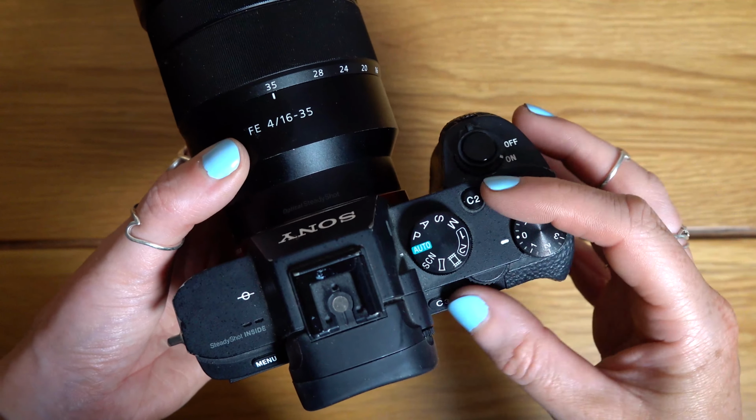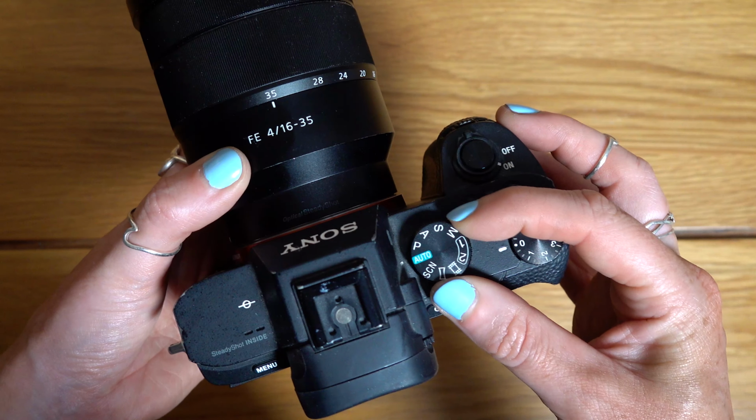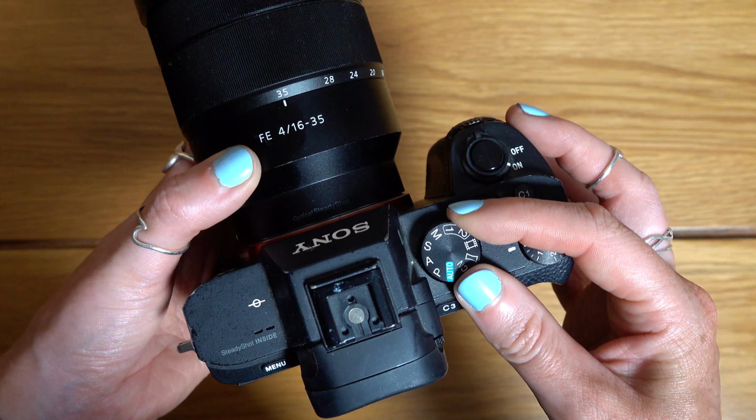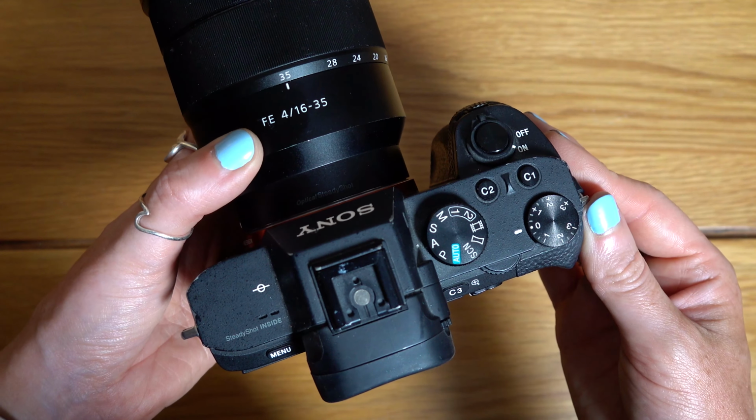Okay, so the next question is, how do I change my aperture? Well, for this, we want to pop our cameras into Aperture Priority mode, and that is found on your top camera control dial, which will look very similar to this. Move the dial to A for most cameras or AV if you're using Canon. AV just stands for aperture value.